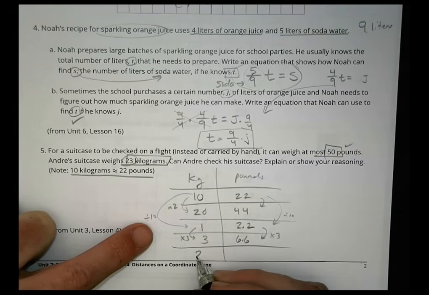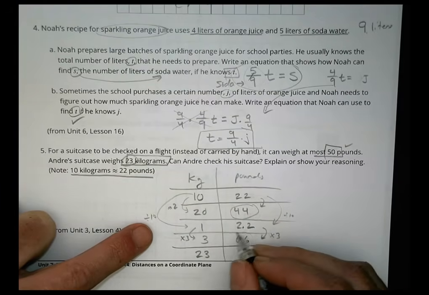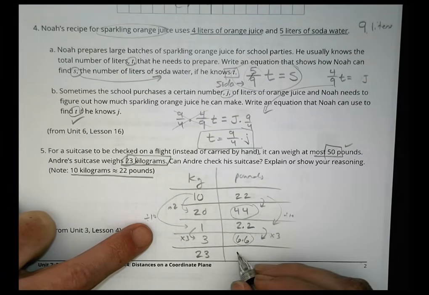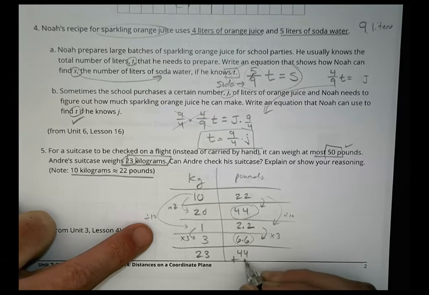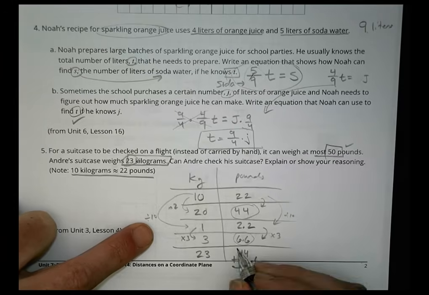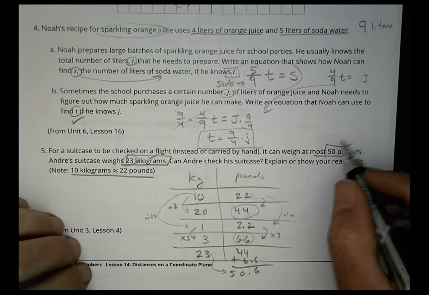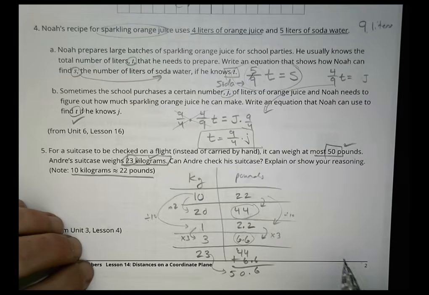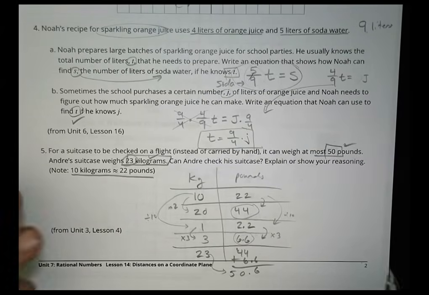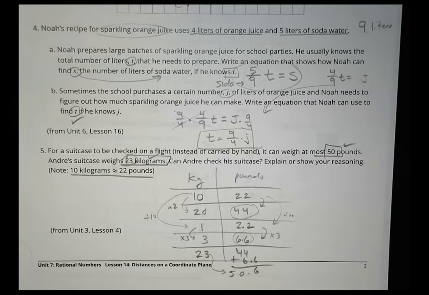So now when I want 23, I can take this value from 20, this value from 6, and add them together. So 44 plus 6.6 equals, in this case here, 50.6. So a 23 kilogram bag would weigh 50.6 pounds. Will it be more than 50? Yes, it's more than 50. So can he check the bag or carry it in? He cannot, right? So it weighs too much, not going to work.